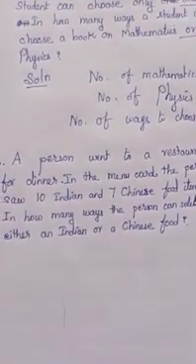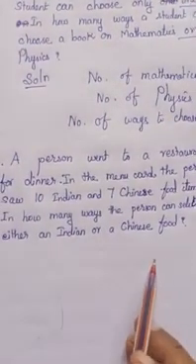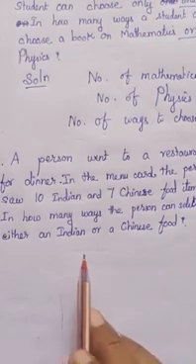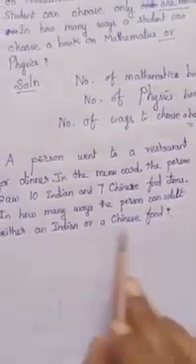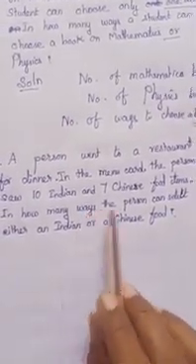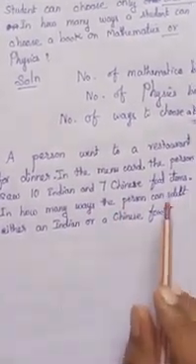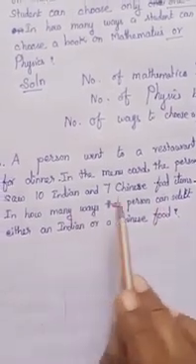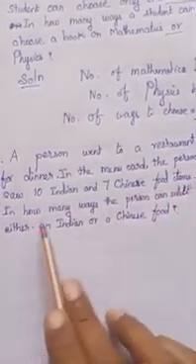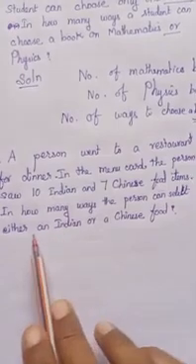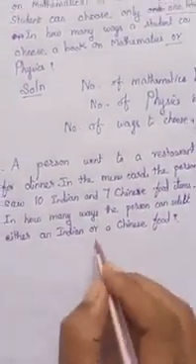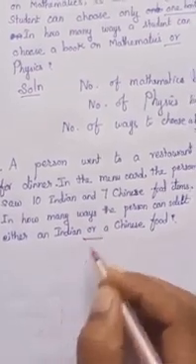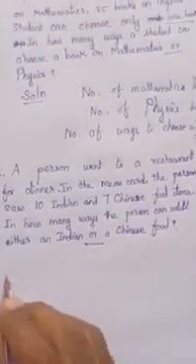Third problem. A person went to a restaurant for dinner. In the menu card, the person saw 10 Indian and 7 Chinese food items. In how many ways can the person select either an Indian or a Chinese food? So only one food he is going to select, either Indian food or Chinese food.